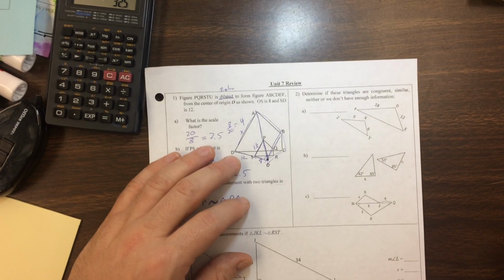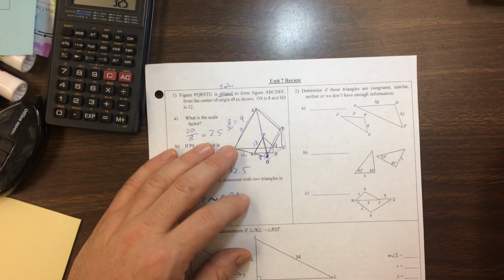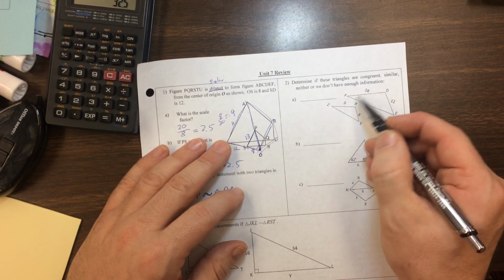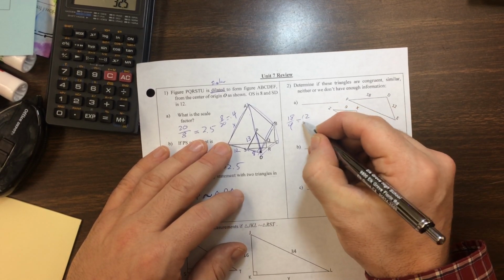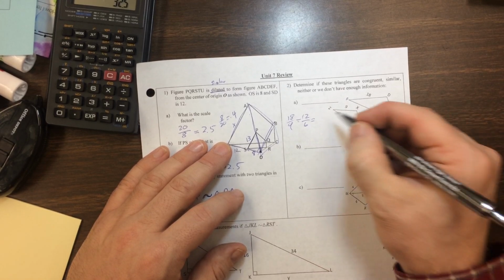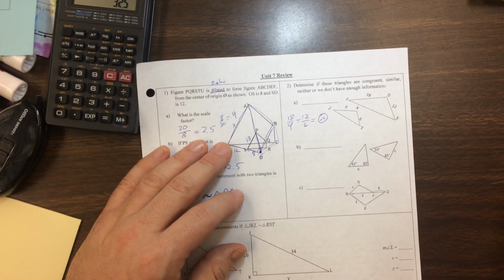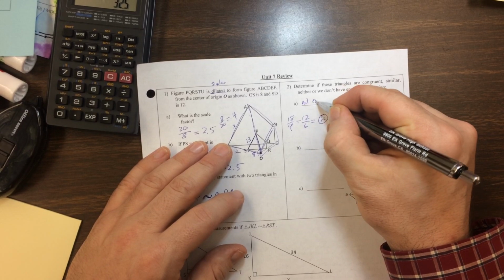Question 2. Are they congruent, similar, or neither, or we don't have enough information? Well, I see that 9 and 18, 18 over 9, is the same as 12 over 6, is the same as, oh no, I don't have a third side. Not enough info.